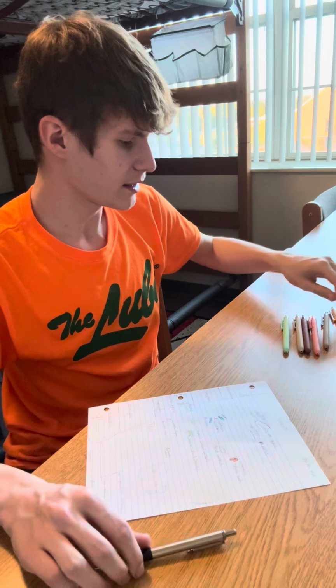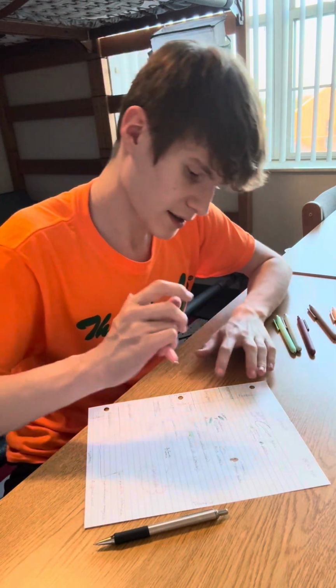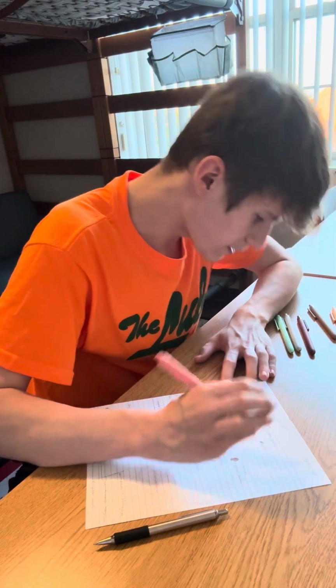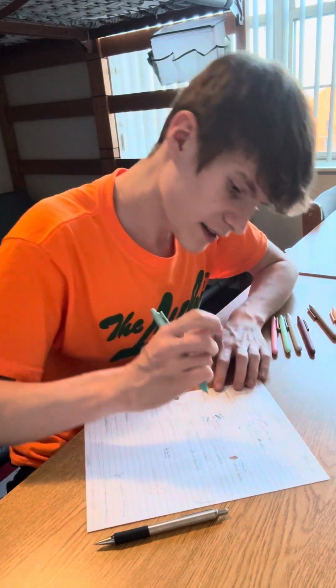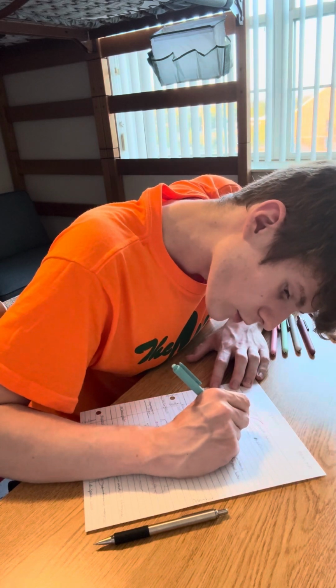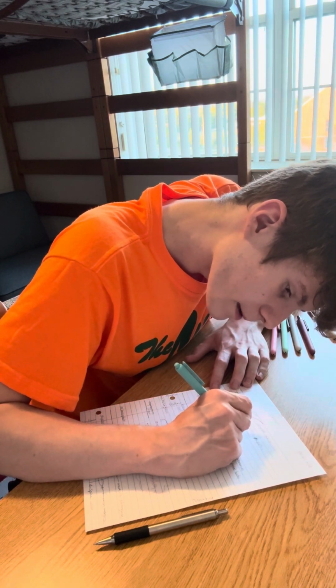And then the last structure we have in there is the amygdala that is connected to the hippocampus.